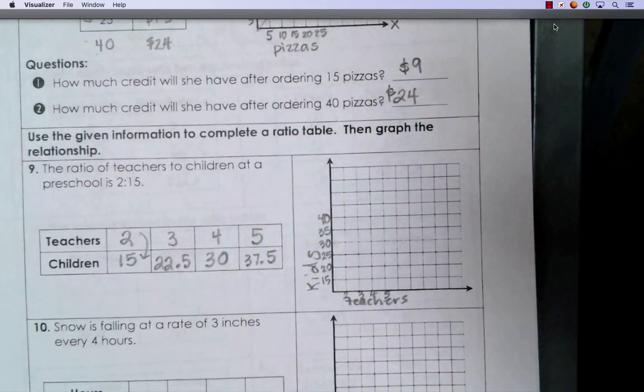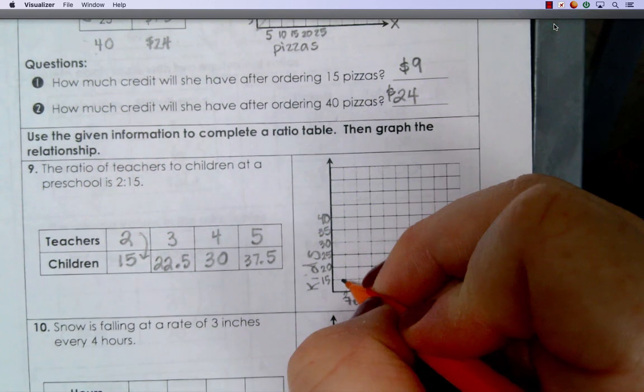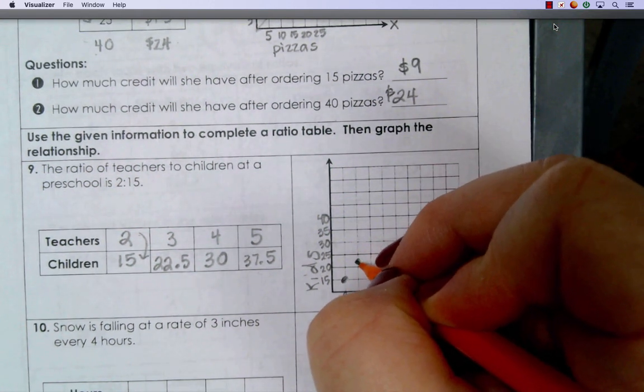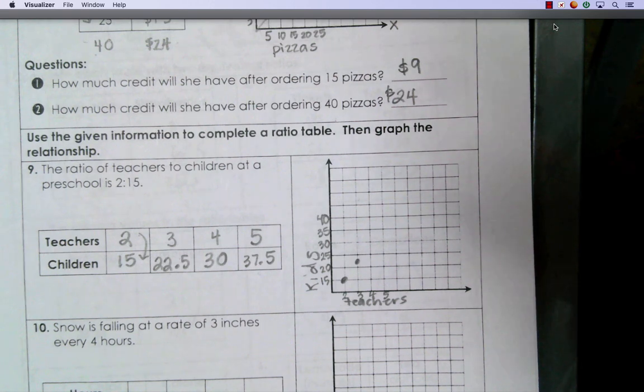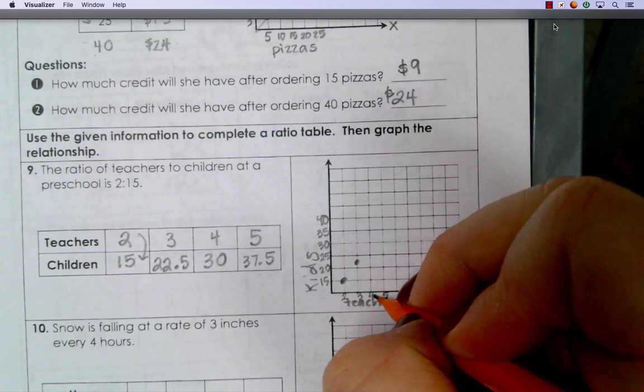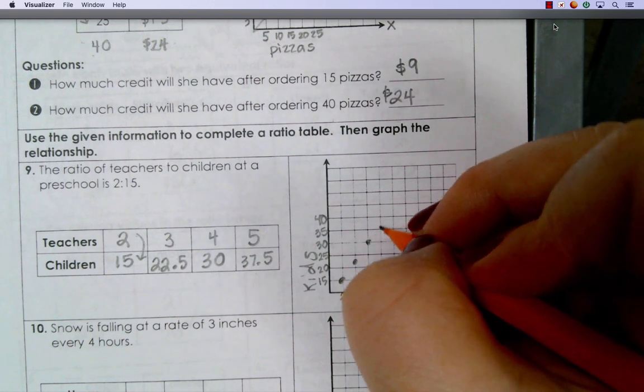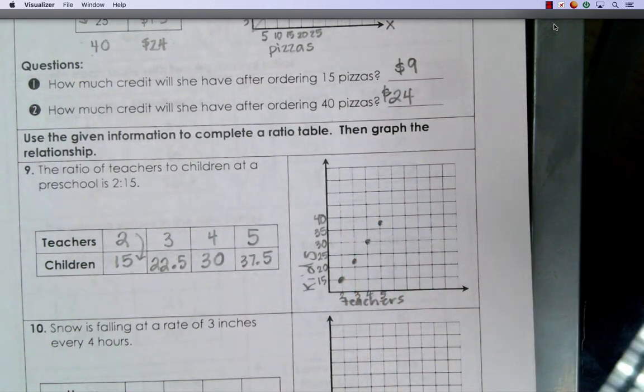Yeah, we have got to do all the things. As you can see, it's okay if it's not exactly on an intersecting point. They will be linear though. 37.5, just like that.